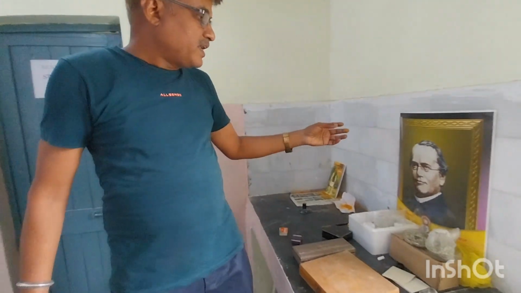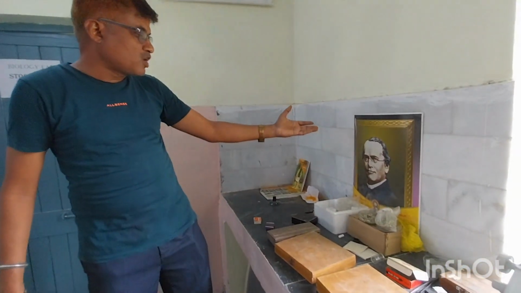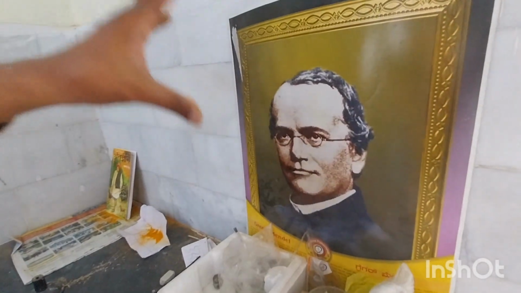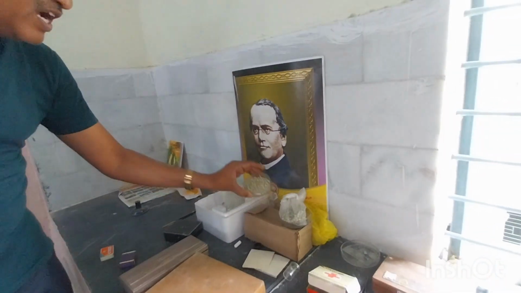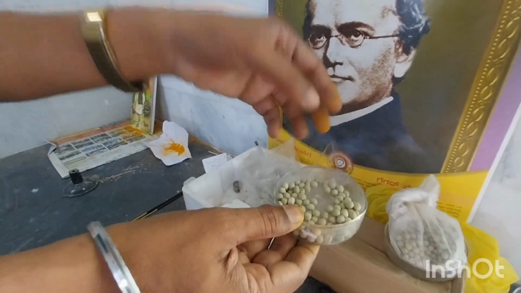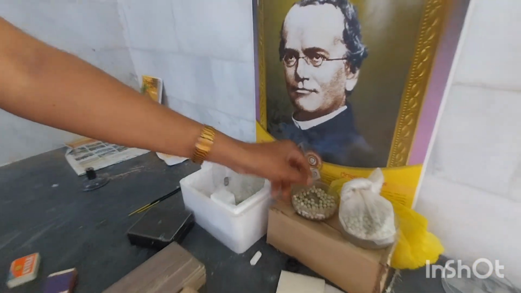And now next here, this is the photograph of Gregor John Mendel. All of you know this is the scientist of genetics, and this scientist worked on the garden pea. This is the research topic of this scientist.